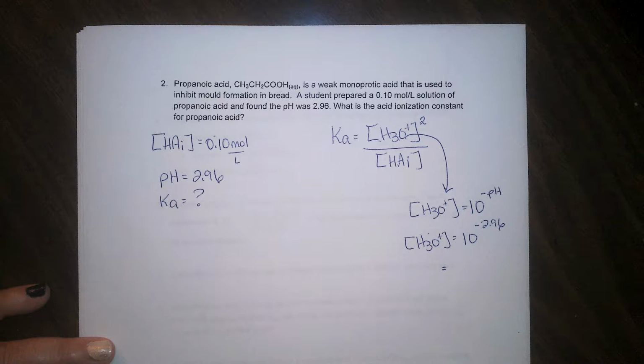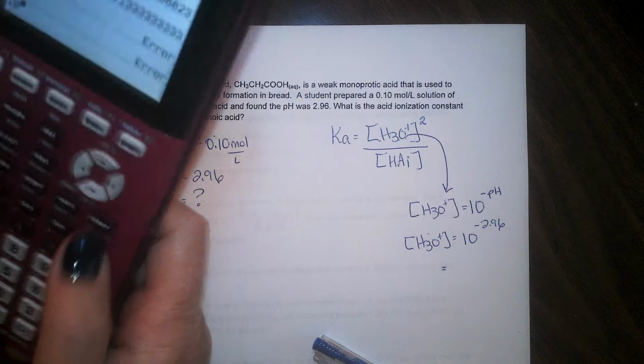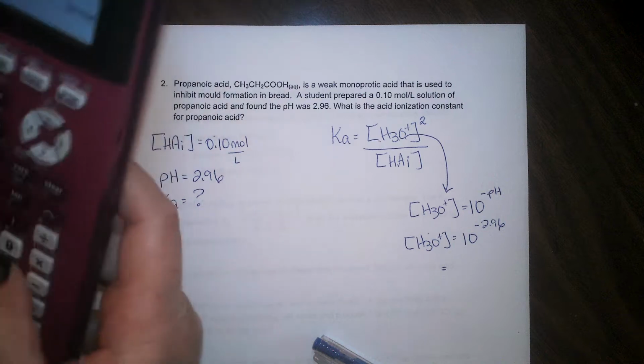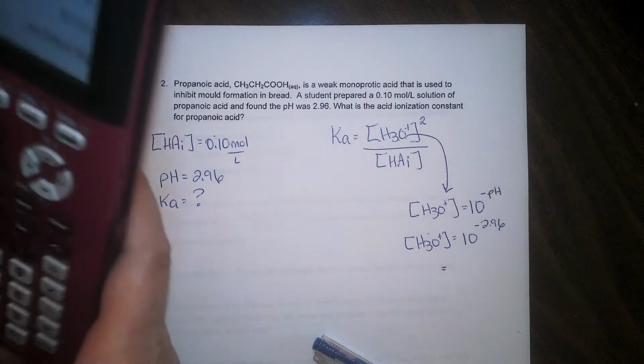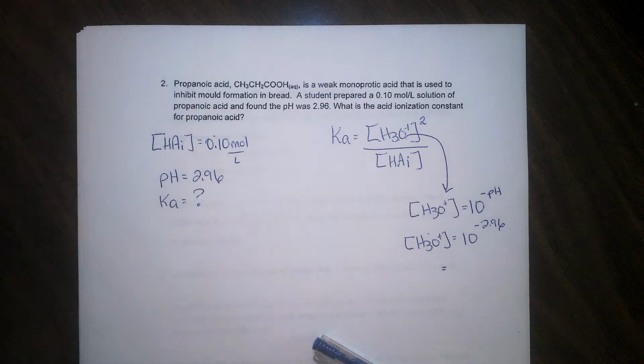You've got to go 10 with the hat, negative 2.96. Why can't you do the E part? I don't know why. Yeah, it's times 10 to the power of 3, not 10 to the power of a number. It's not the same thing, and I don't know how to explain it to you, but I just know it's not.